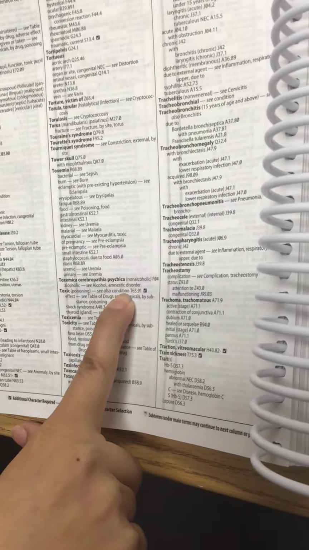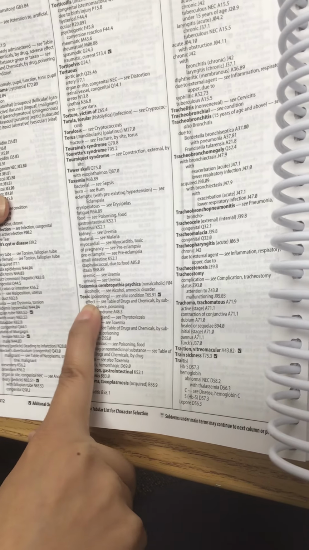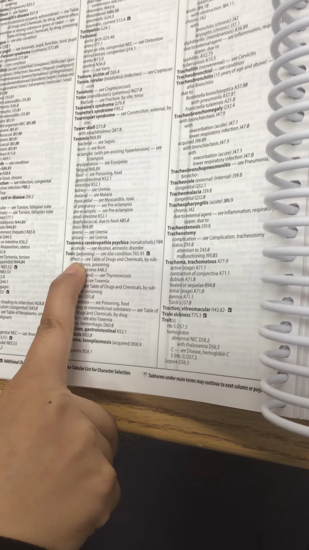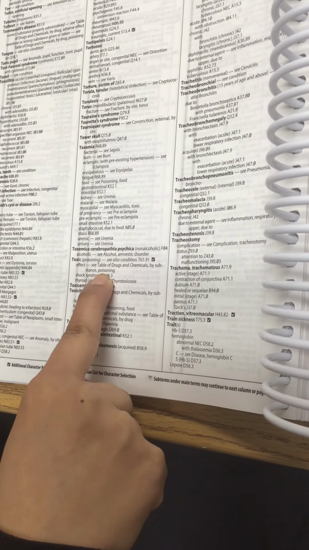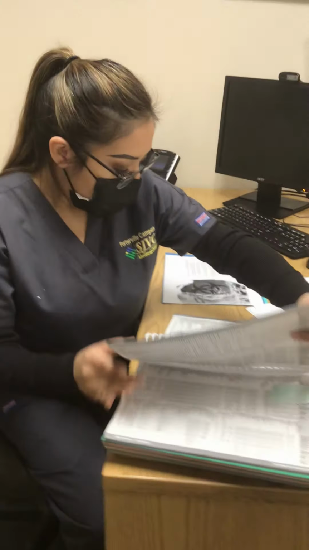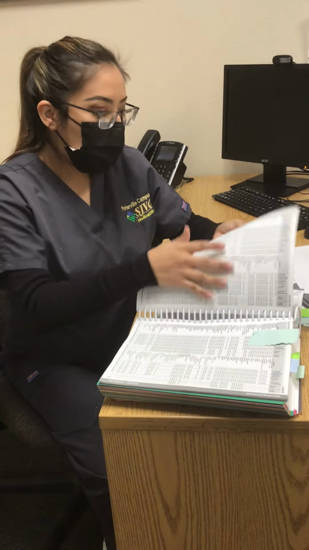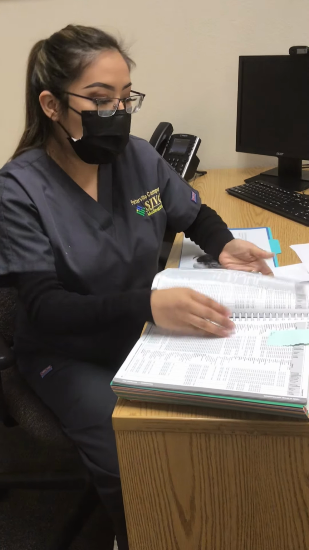Toxic, see also condition. Well, we're looking for toxic effect. Toxic effect, and you will see toxic effect right below it, and it says see table of drugs and chemicals by substance, poisoning. So we go to our table of drugs and chemicals, which is right after the alphabetical index.